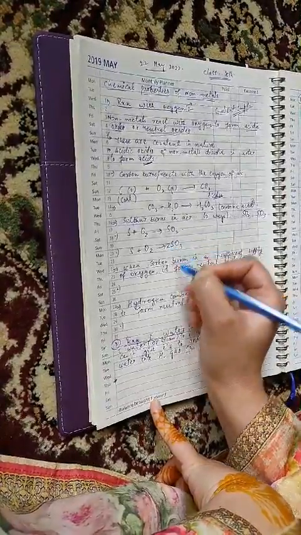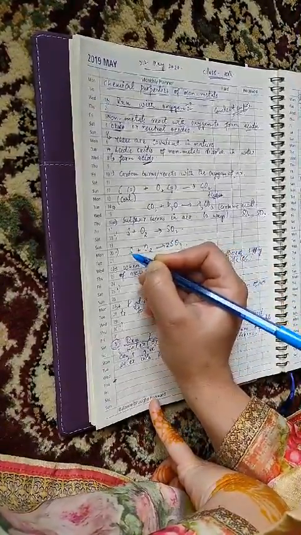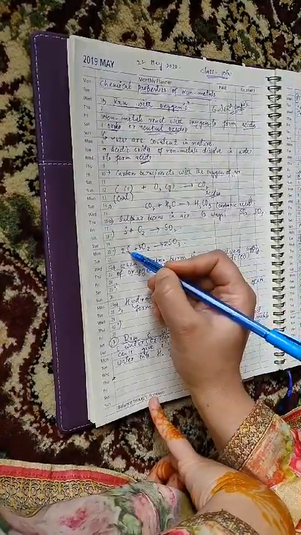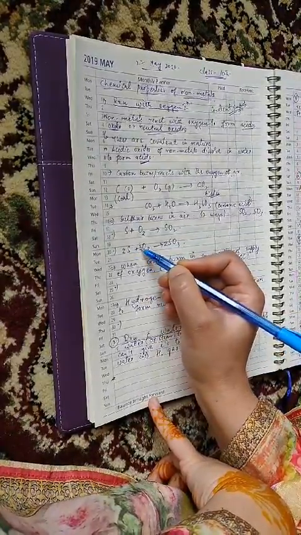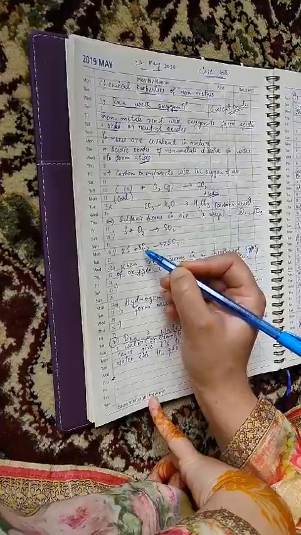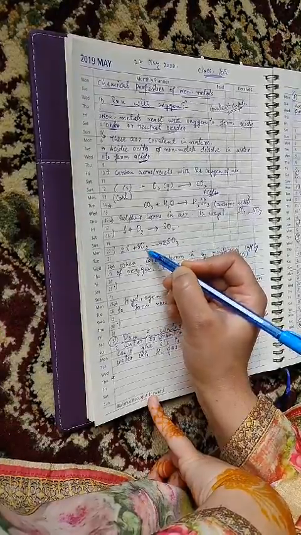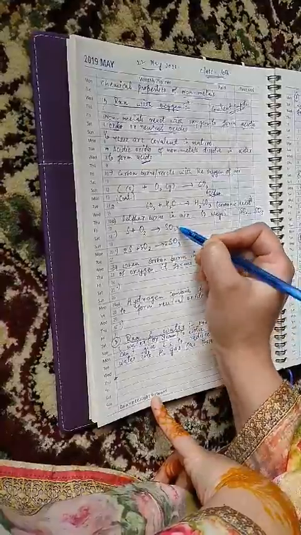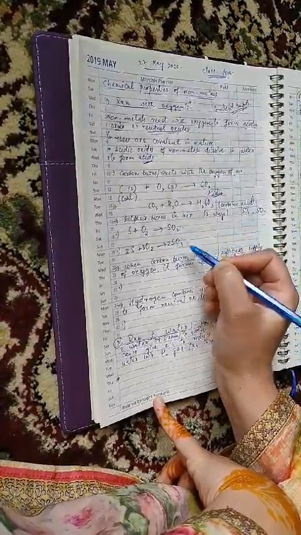We will balance this equation 2 times and 3 times. It means when 2 atoms of sulfur react with 6 atoms of oxygen, or 3 molecules of oxygen, it forms 2 molecules of sulfur trioxide. This is sulfur dioxide and this is sulfur trioxide.